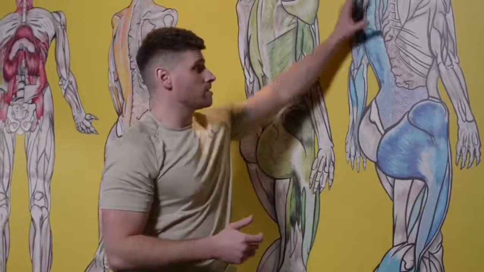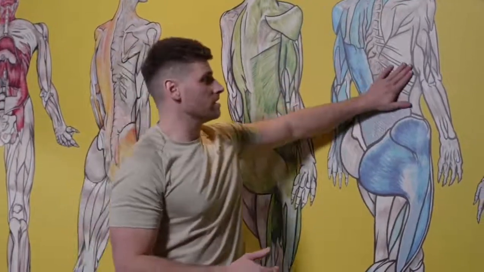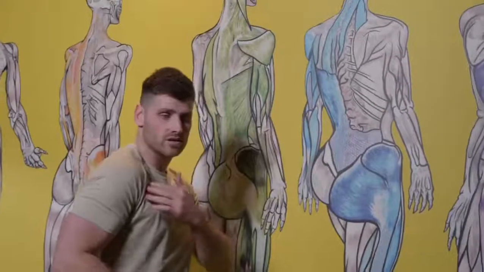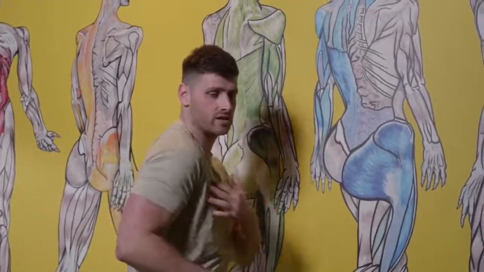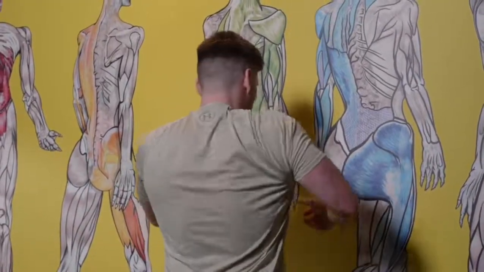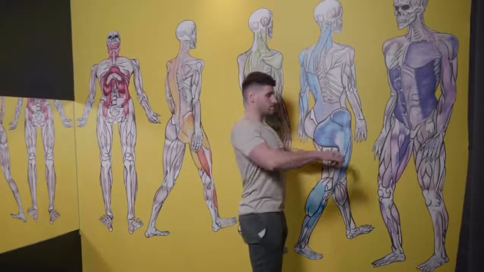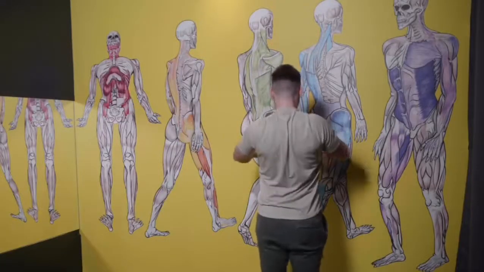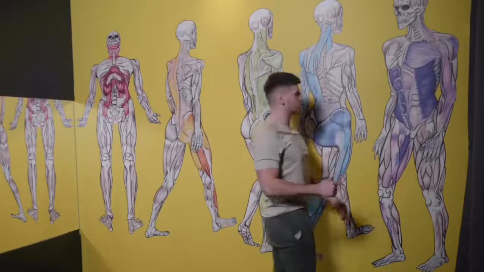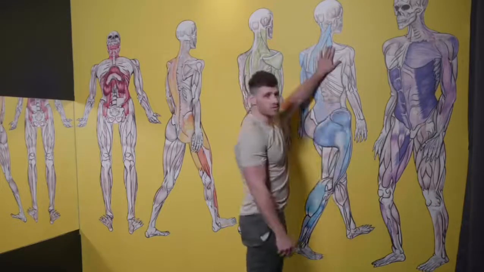So when we're training our posterior chain, everybody is focused on, they're not understanding how important it is for the head of the shoulder. Is that shoulder here, or is it actually pulled back in order to perform a back exercise? If it's a bench press, the same thing. Have you pulled the shoulder blades back in order to bench press? That's all the posterior chain development we're talking about.